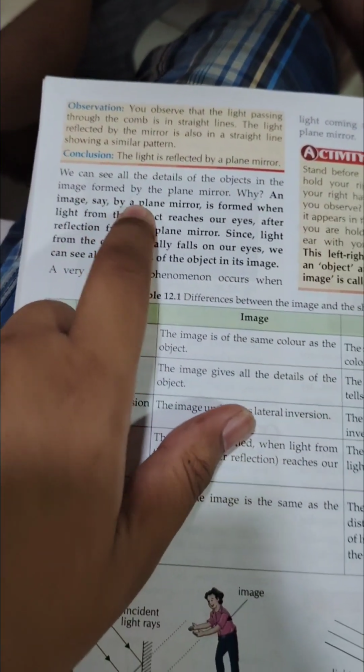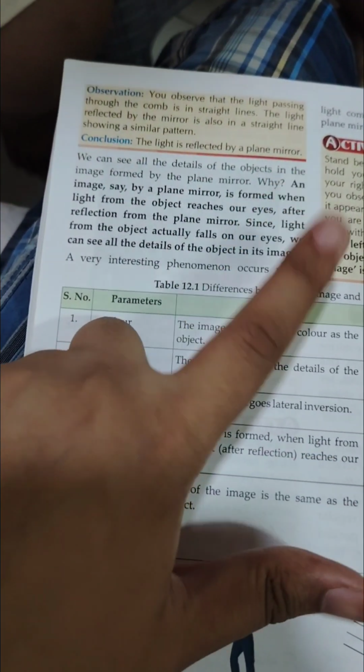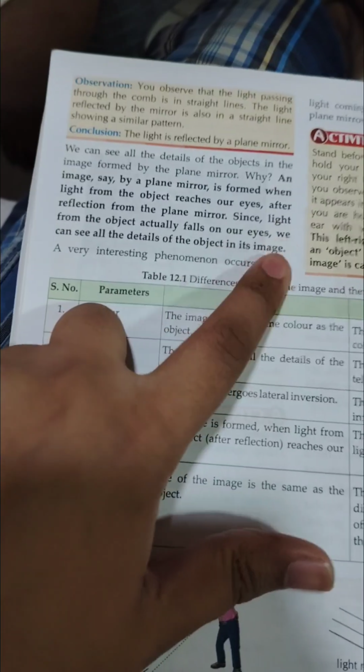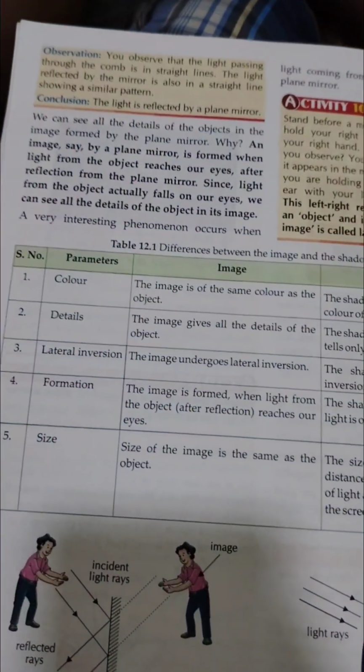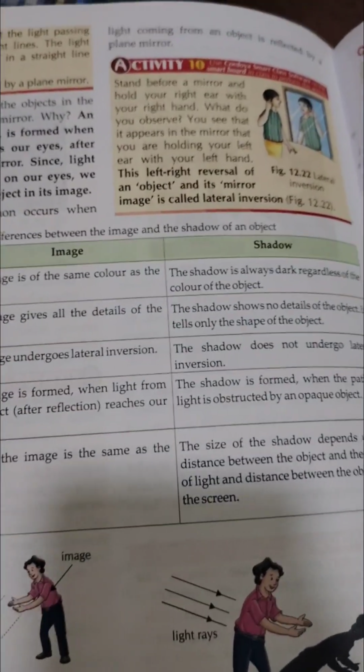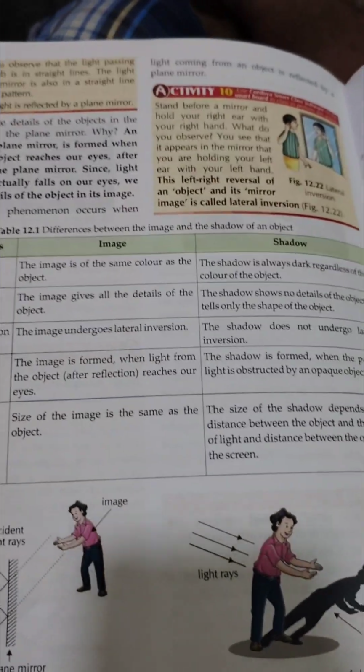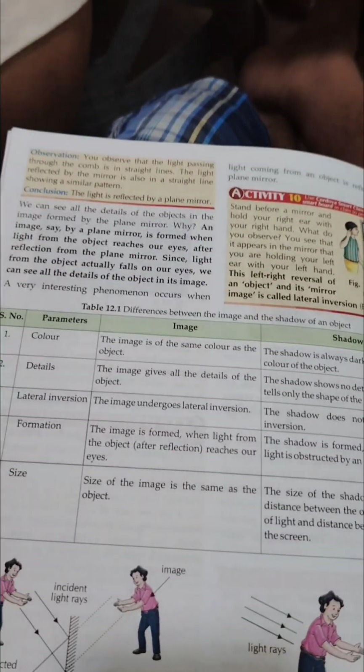This is the definition. An image, say by a plane mirror, is formed when light from an object reaches our eyes after reflection from the plane mirror. Since light from the object actually falls on our eyes, we can see details of the object in its image. So why can we see the image? Because the light falls on the object, and from the object it falls into our eyes. So this way we can see the object because the light bounces and comes to our eyes.